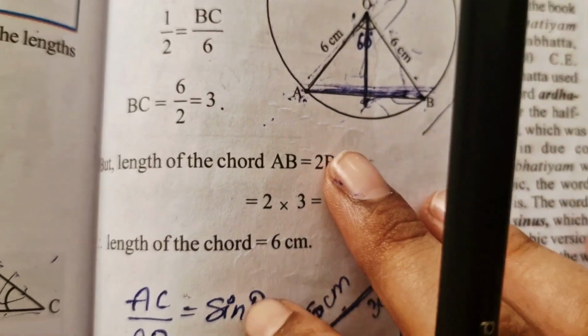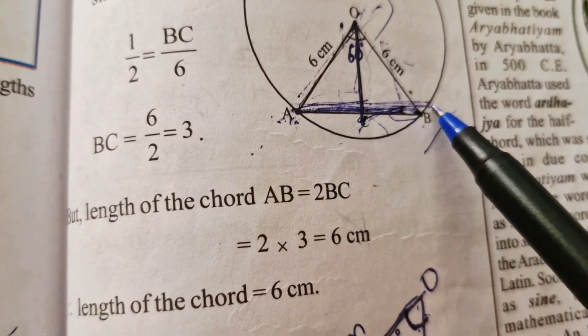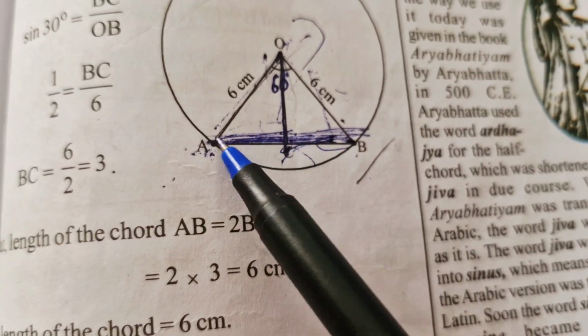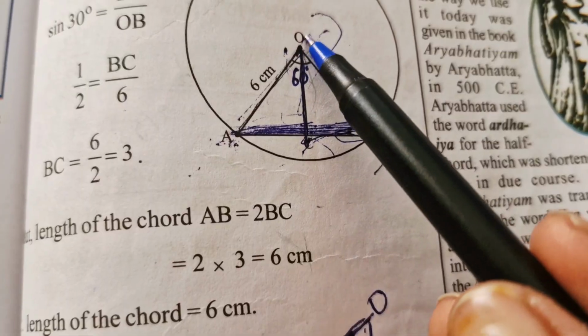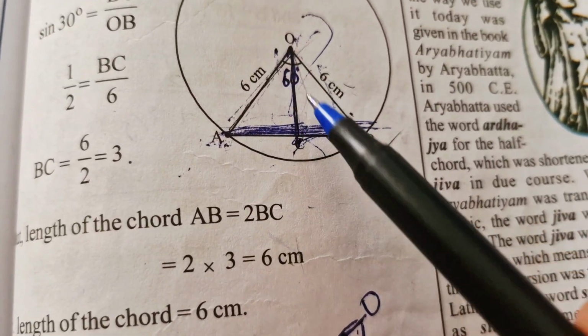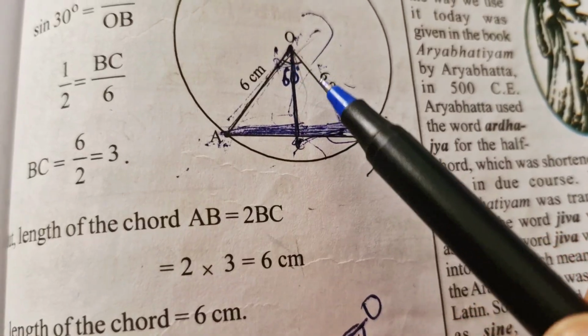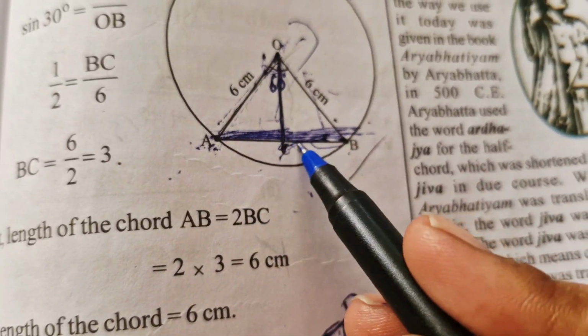So we have AC and BC too. If we add these two, we get 6 centimeters. Or if we find only one value, we can double it, because we have taken the half of the 60 degrees. See, it is 3.